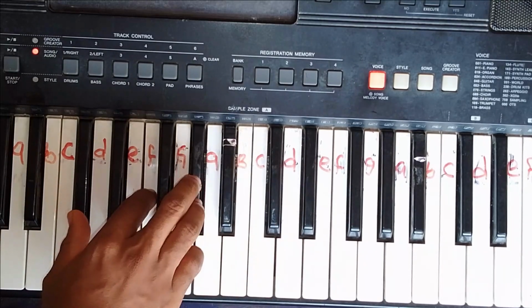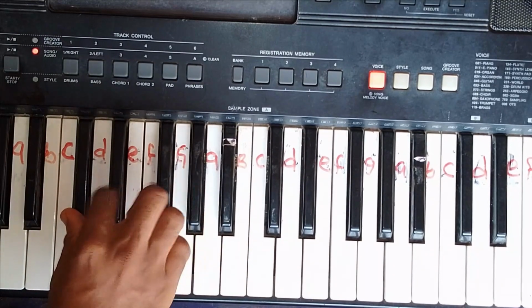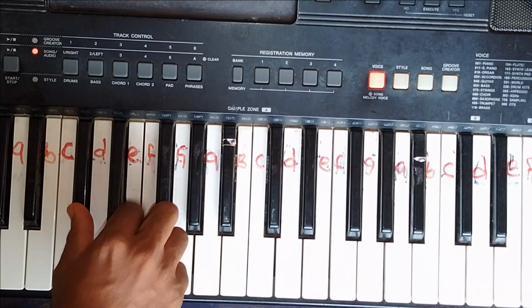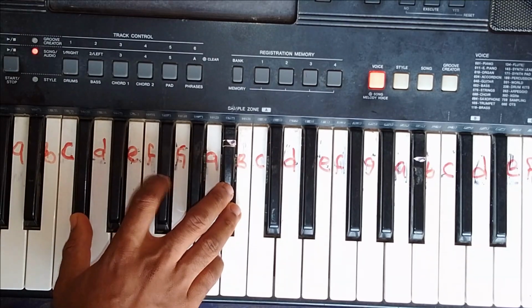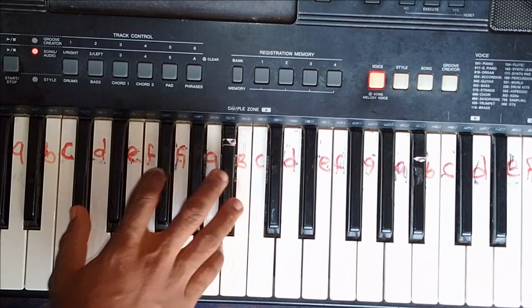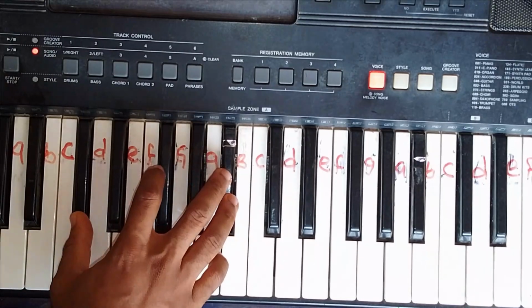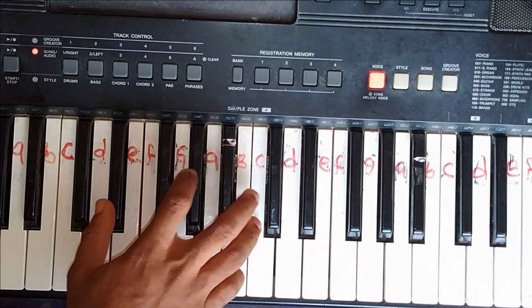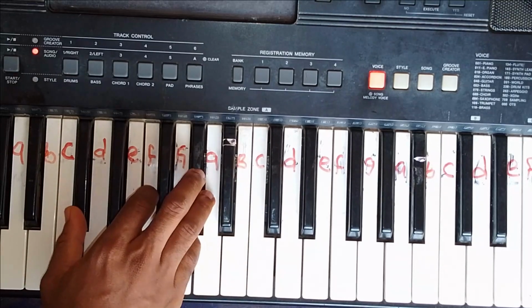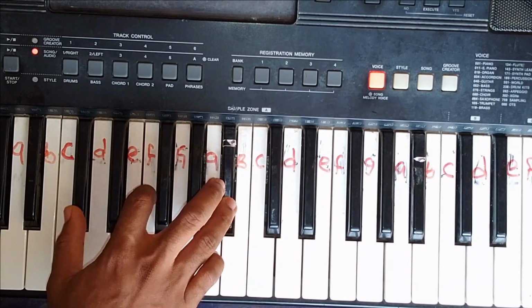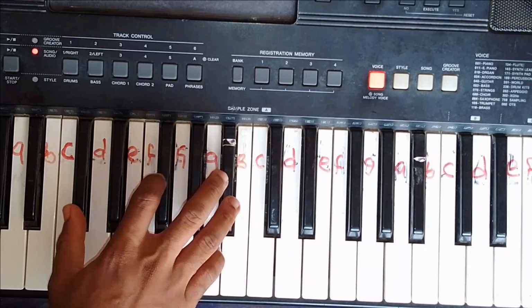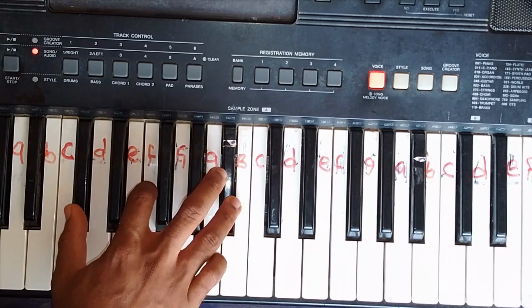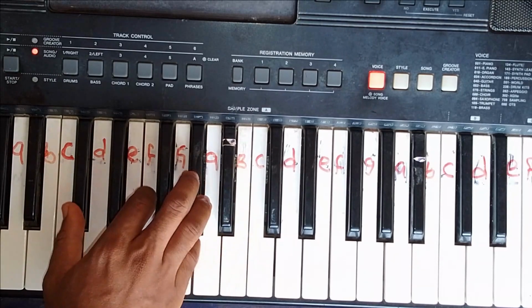So you can play this on all the keys, just an exercise, so that you get used to it. As you keep playing, you get used to the keys and you just naturally start playing them. So the progression is 1 4 6 5. 1 4 6 5. You can do that for all the keys.